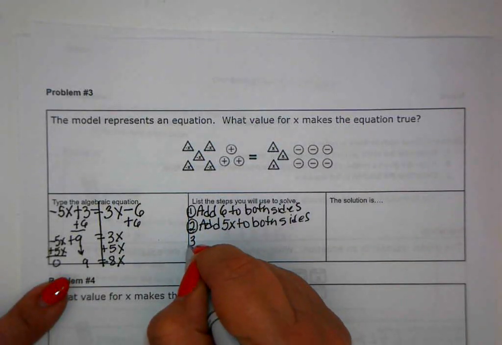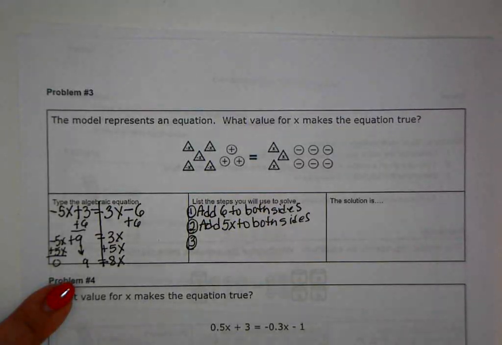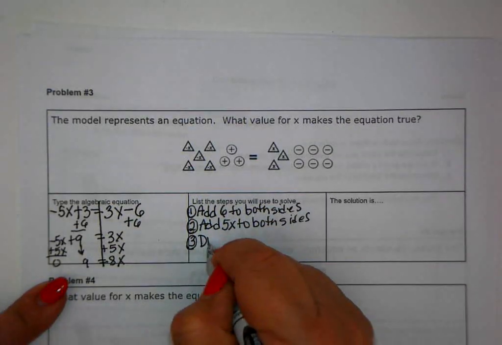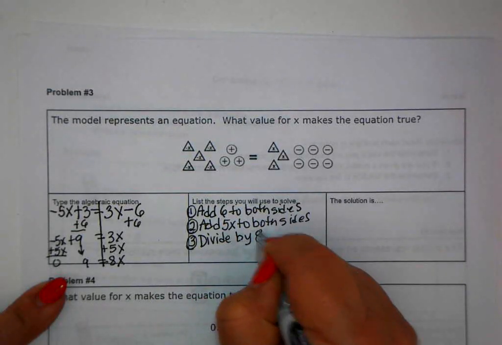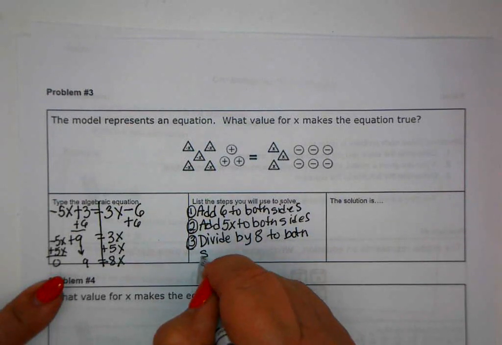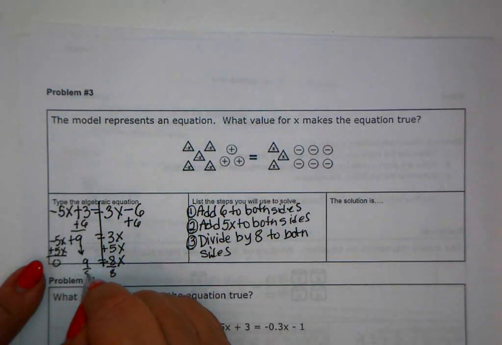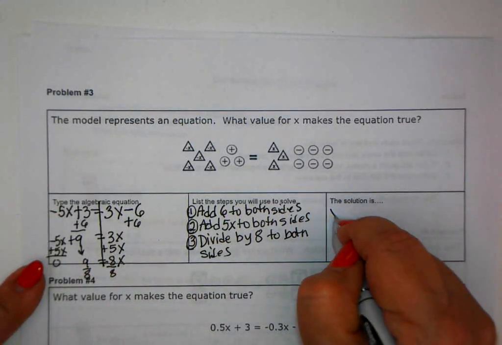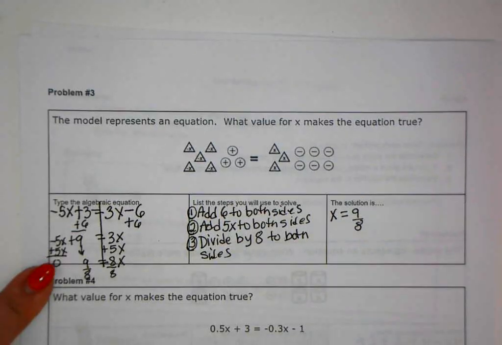And then the last step that I need to do is divide by 8 to both sides. Now this leaves me with x equals 9/8.